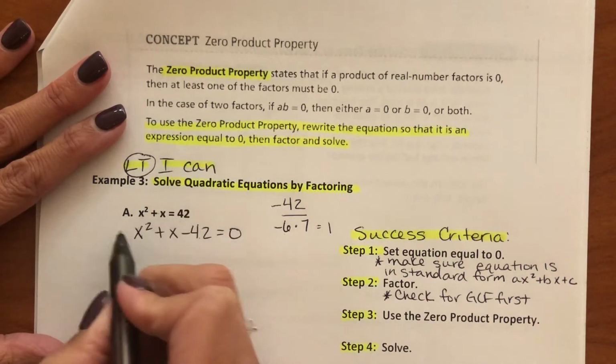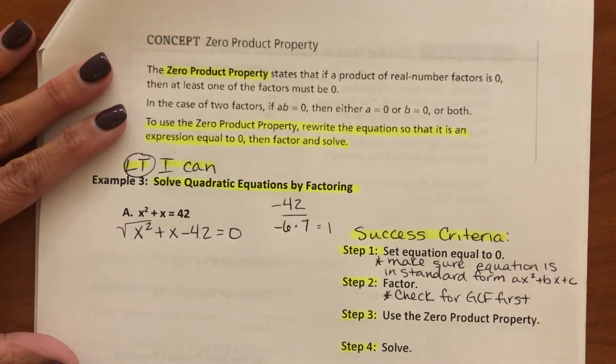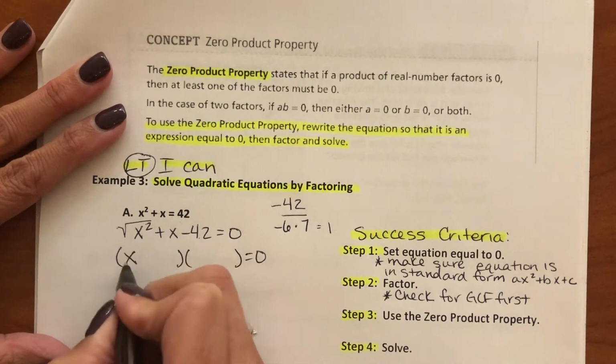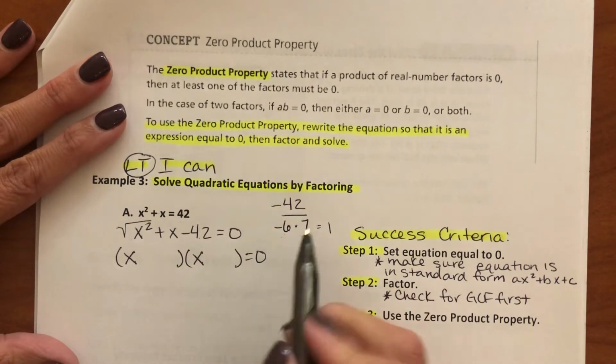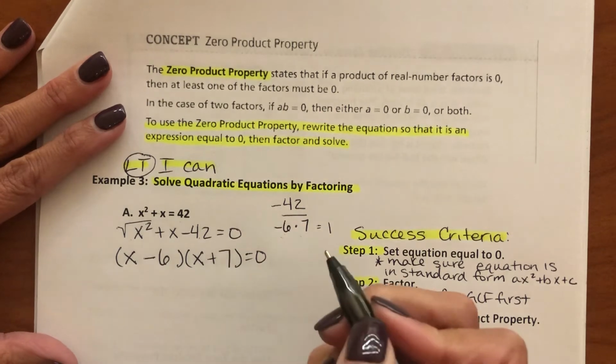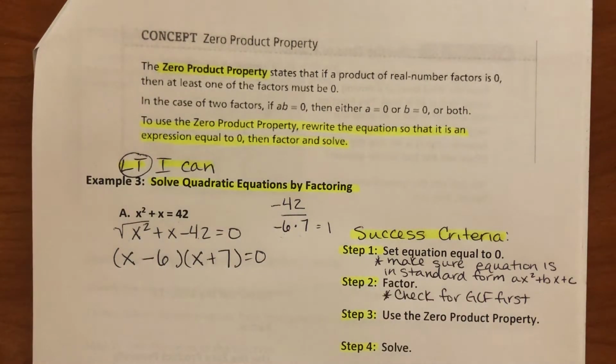Then we'll take the square root of this x squared, so that would be x, and then fill in our factors, negative 6 and positive 7. So that's factored.